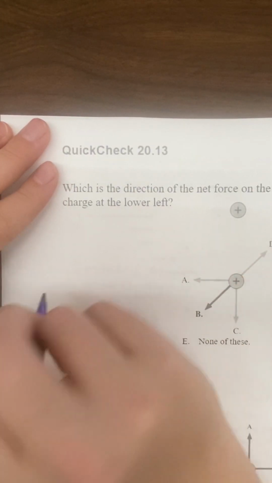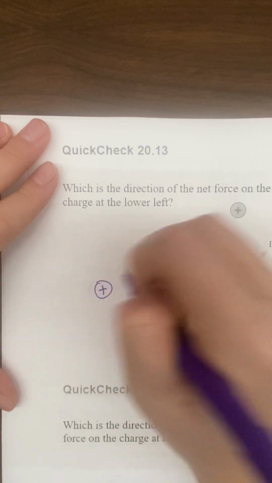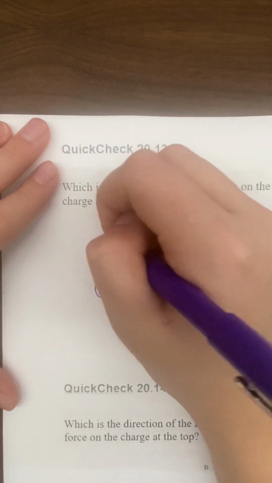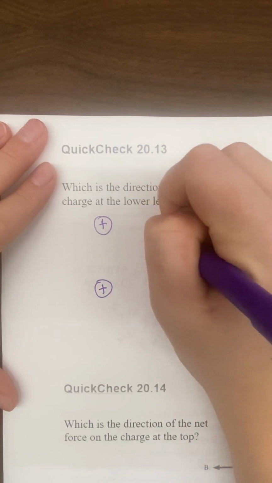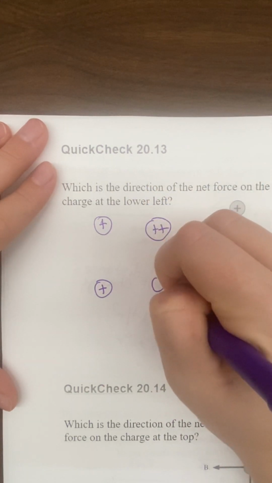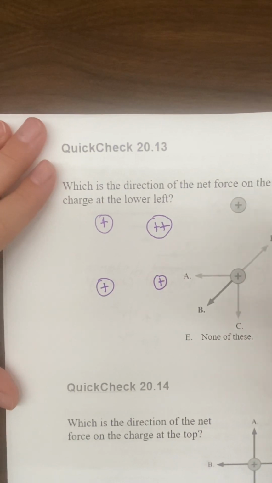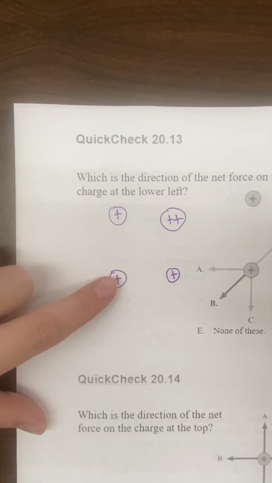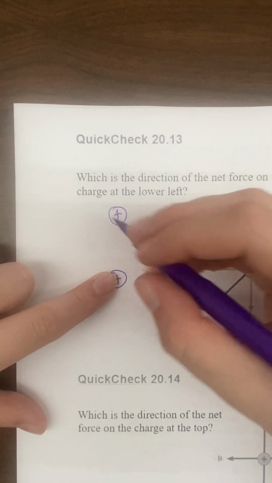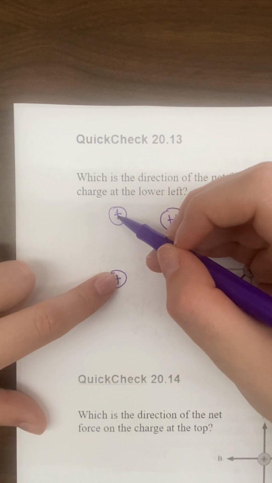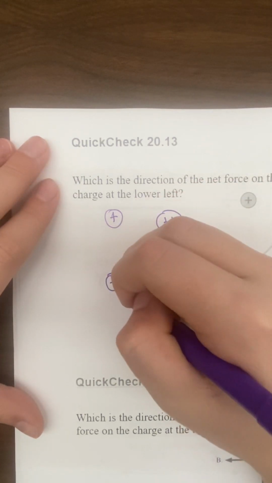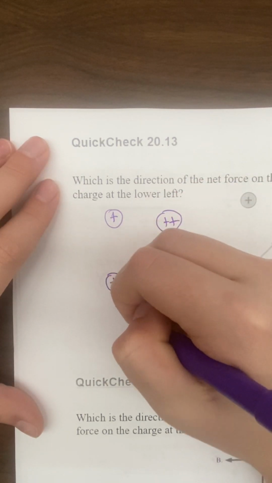So here's our positive charge. And then we've got this guy straight up above, this one, which is double, and then this one here. Okay, so I'm going to draw my force vectors one at a time. Remember, this is the one we're looking at. So if this one is right above it, and they feel a repulsive force, that vector is going to point down.